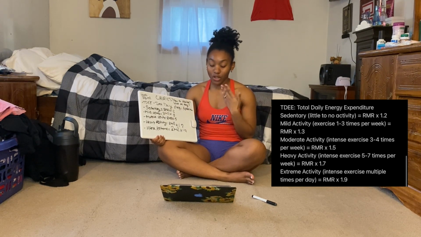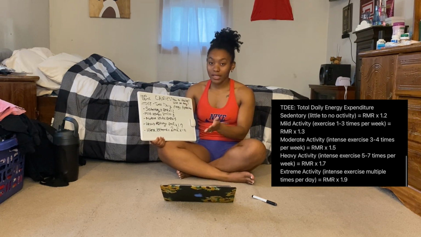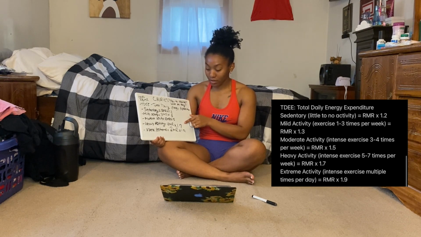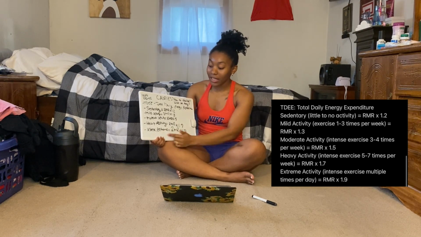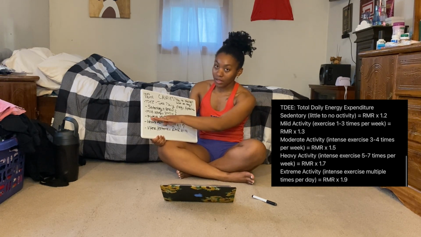Then, for heavy activity, so again, you're working out maybe 5 to 7 times a week. You're being a lot more active, whether you might be in sports, things like that. 1.7. Now, this right here, intense or extreme, if you are not a pro athlete, this should not even be the thing. If you don't do sports, these two should just be off.